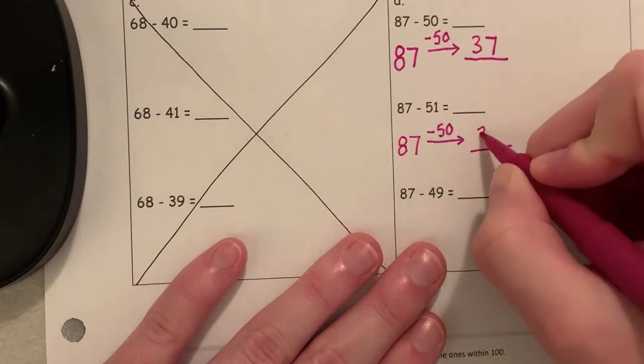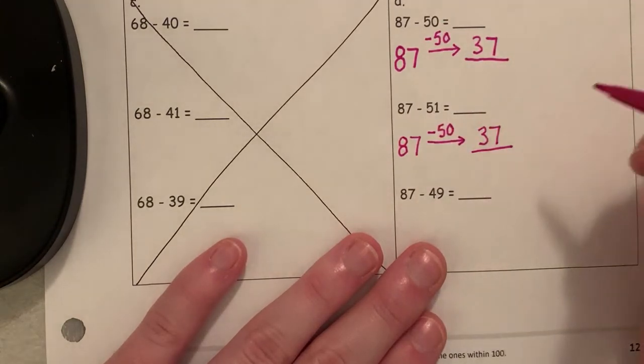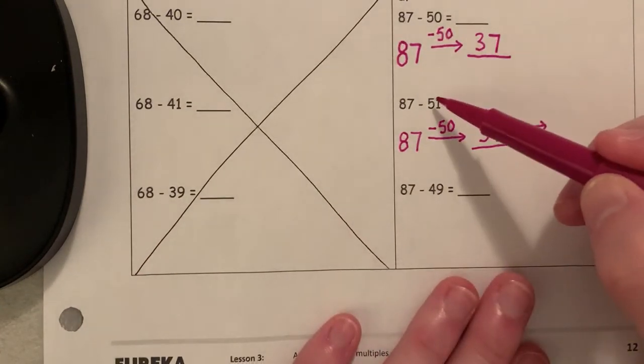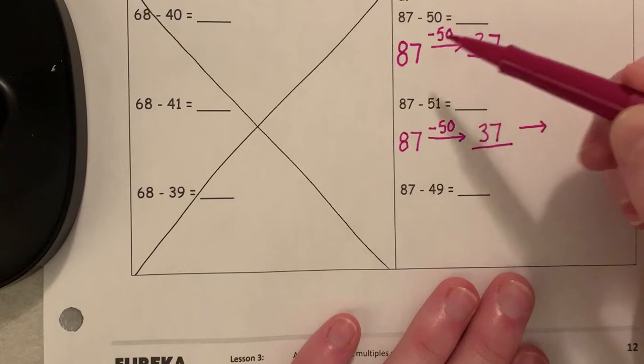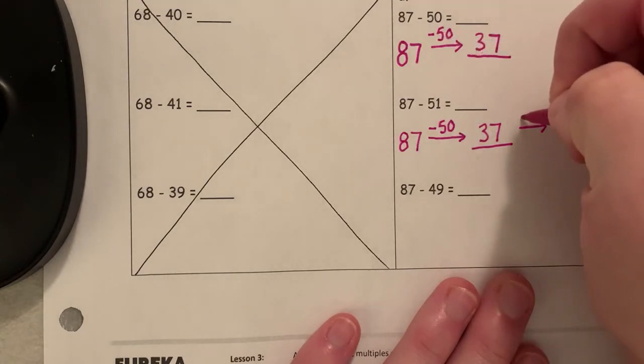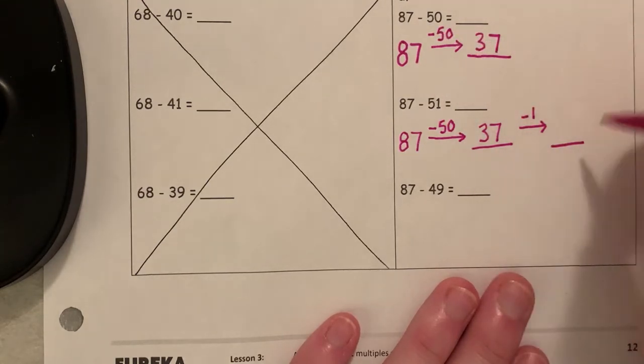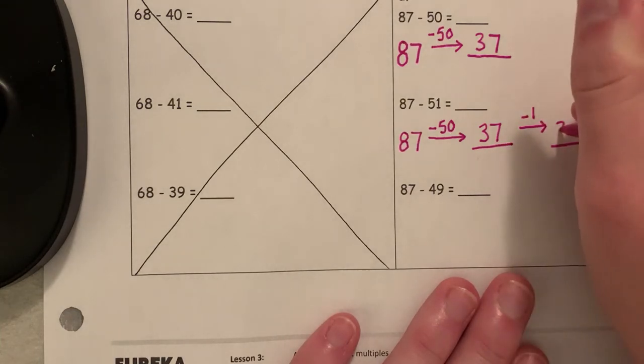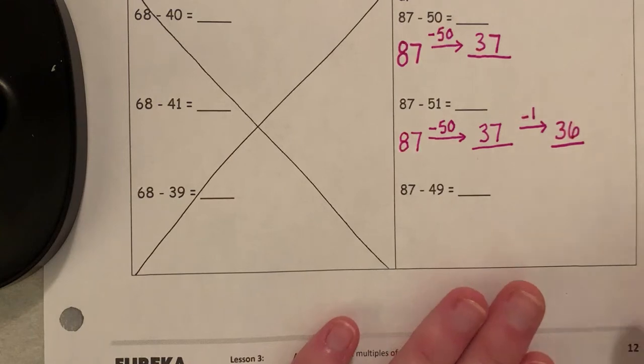So we're going to get the same answer of 37. But we also need to remember that we subtracted 51, not 50. So we have to minus 1 more. So now we're going to take 37 minus 1 to get 36.